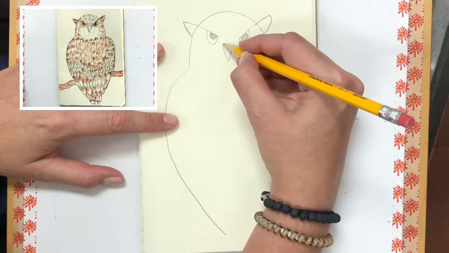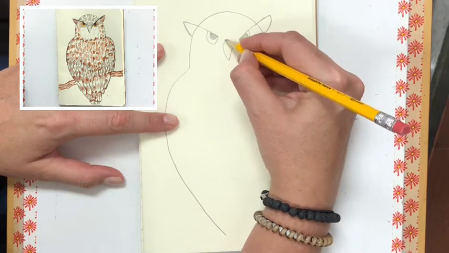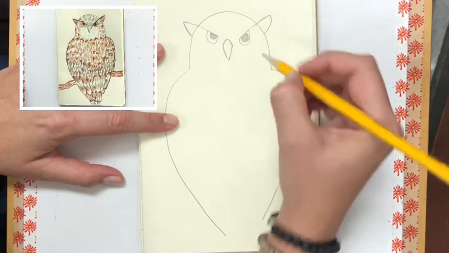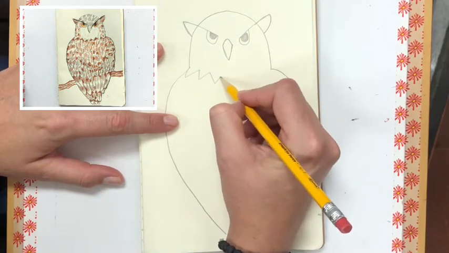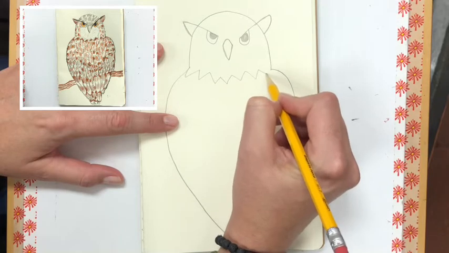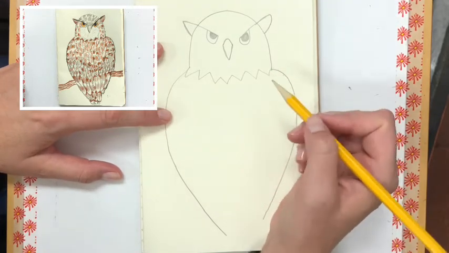You can draw a V for the beak and then a curved line on top of the V for the top of the beak. For its neck feathers, you can draw a curved zigzag line from one side of the U to the other.